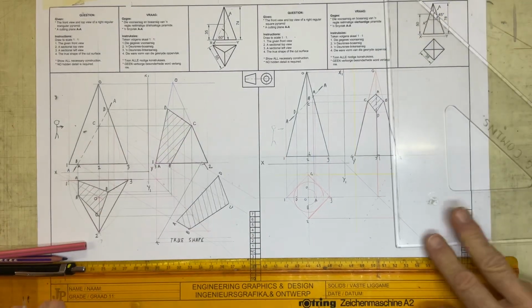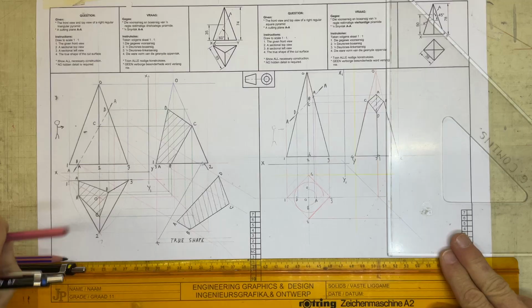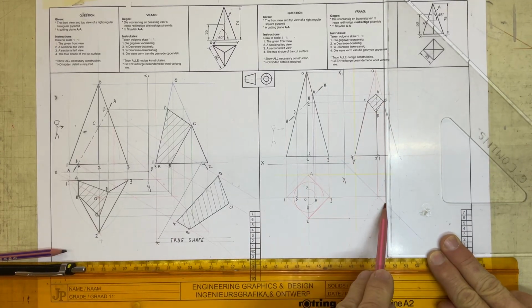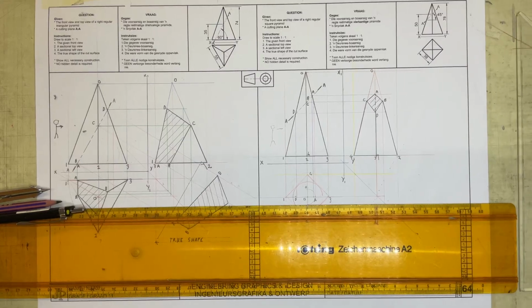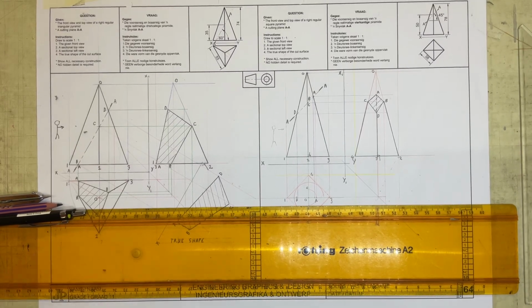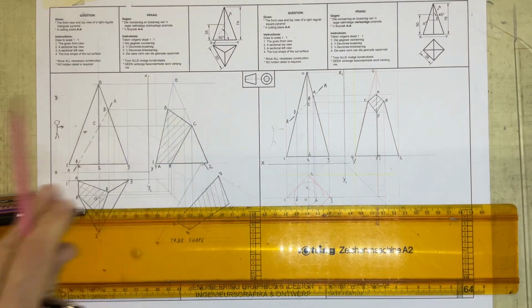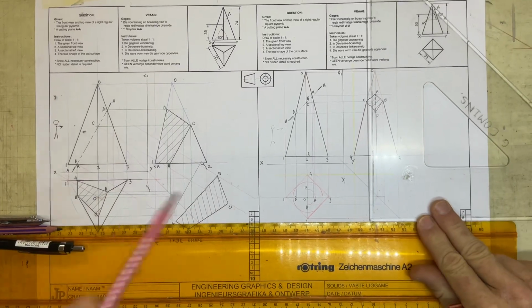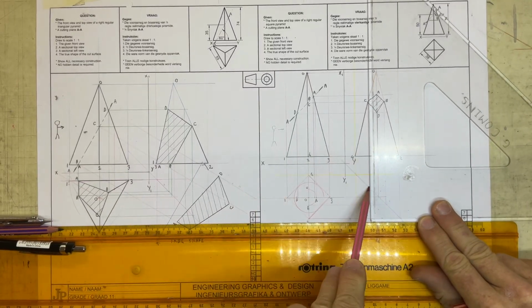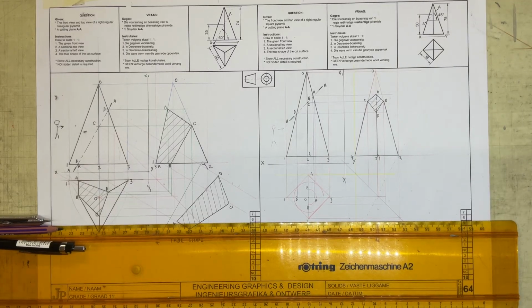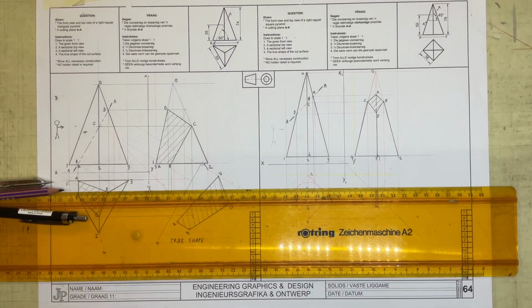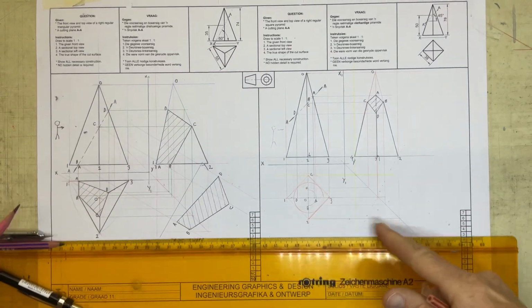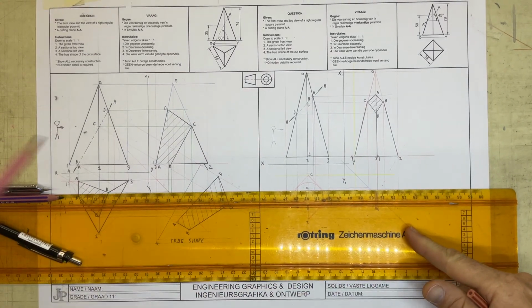Or what I can do is drop a line coming down from B over here, comes down to the 45, comes across over here into the drawing, giving us exactly the same point that I found over there. And C I can take down from here down to the 45 and take that across into the drawing over here. Normally people don't worry about that first method that I showed you because they get the accuracy that they need.